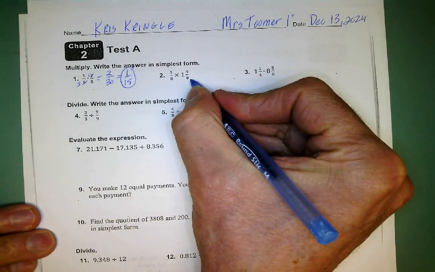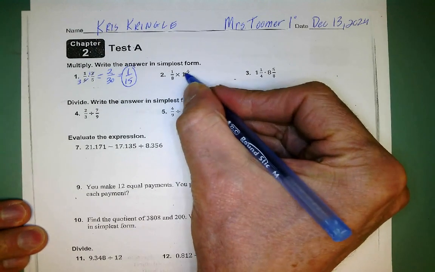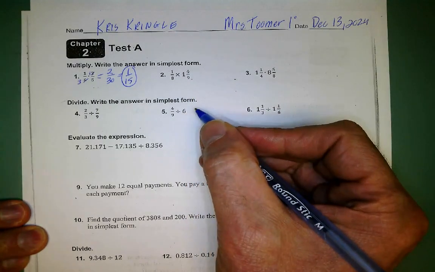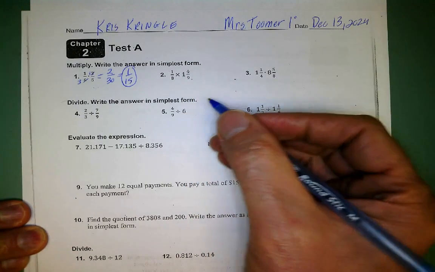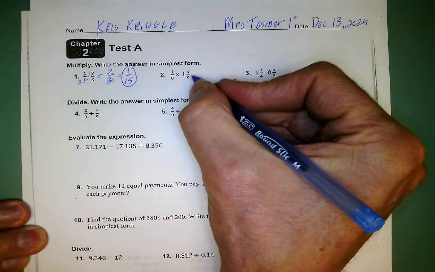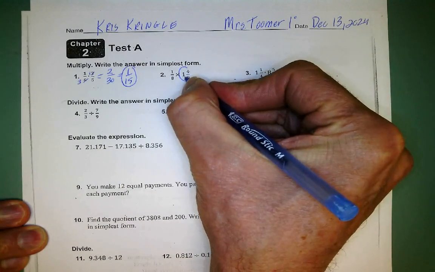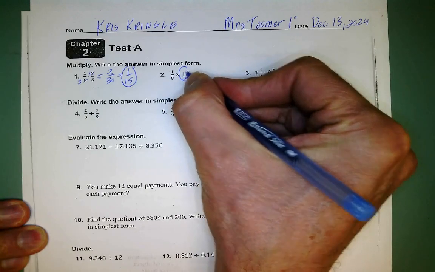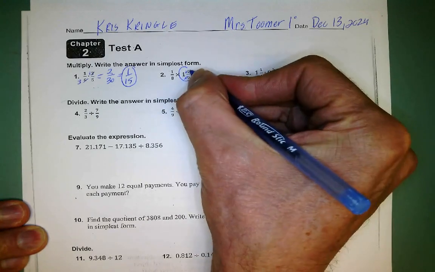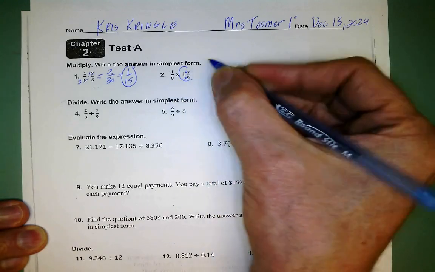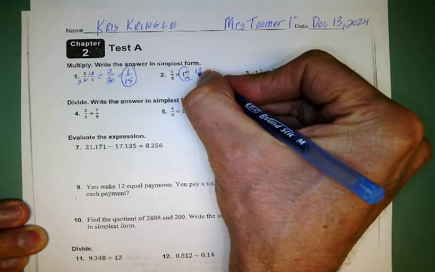Now, this number is a mixed number. It has a whole number, the 1, and a fraction. So I need to change that to an improper fraction before I multiply across the top and bottom. The method we like to use is called the C method. And that's when you're multiplying the 9 times the 1, the denominator times the whole number, and adding the numerator. So 9 times 1 is 9, plus 4 more is 13.